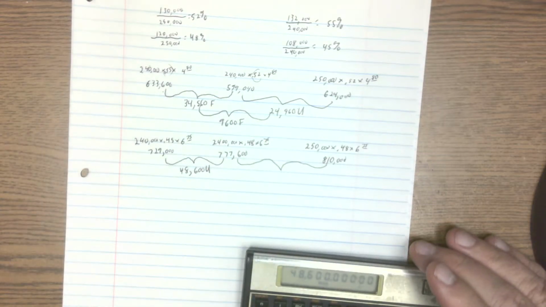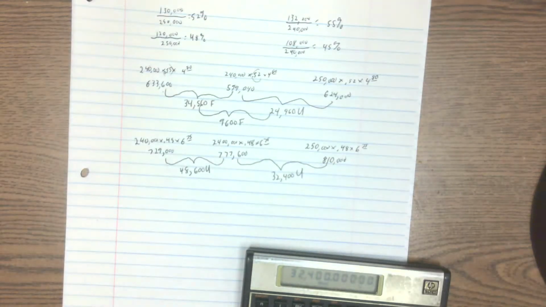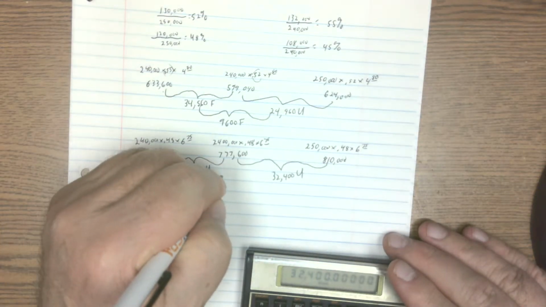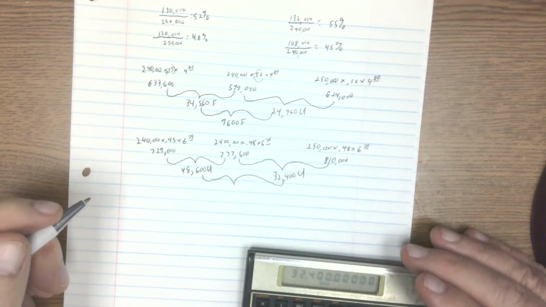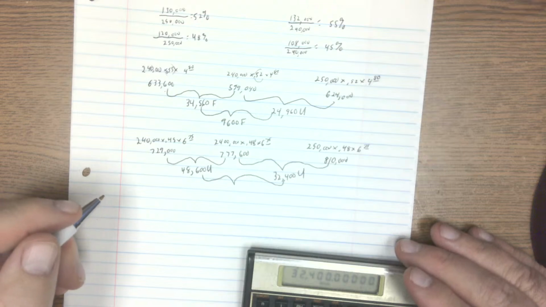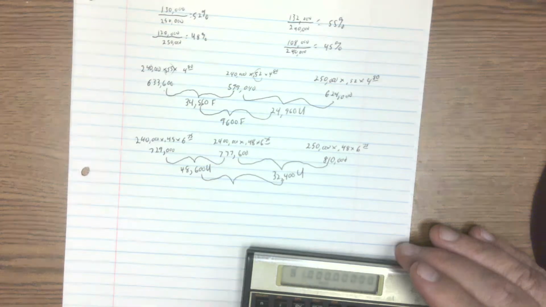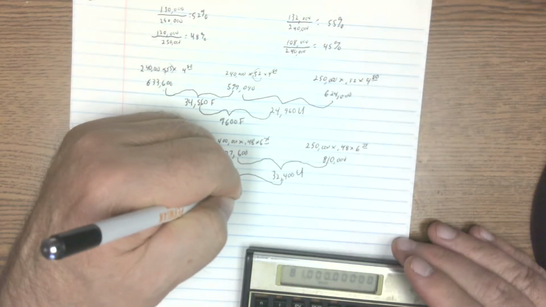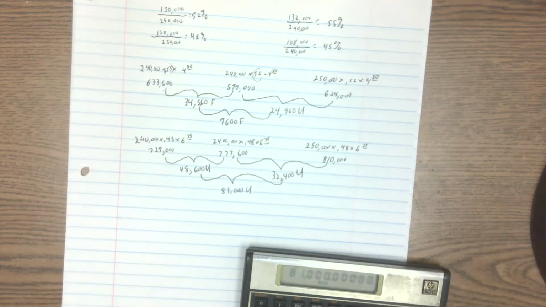So now the difference is 32,400, and again that's unfavorable because these are the same direction. We just add them together, and we get 81,000, and that is unfavorable, like so.